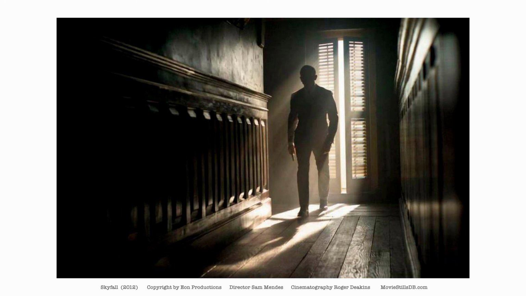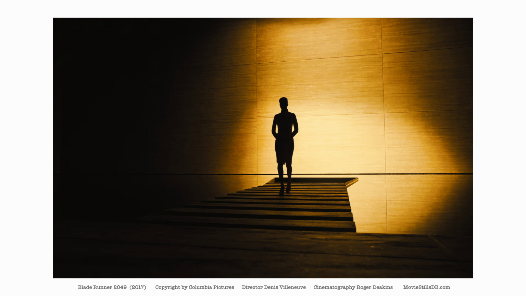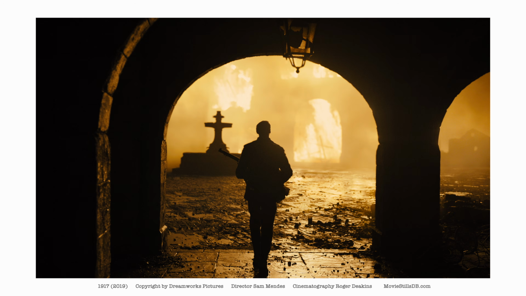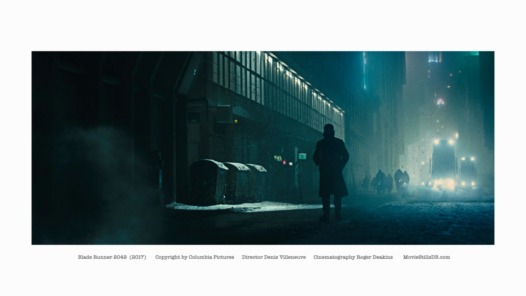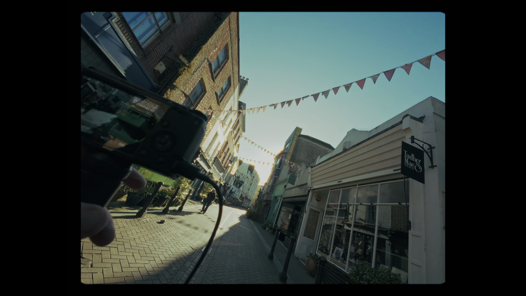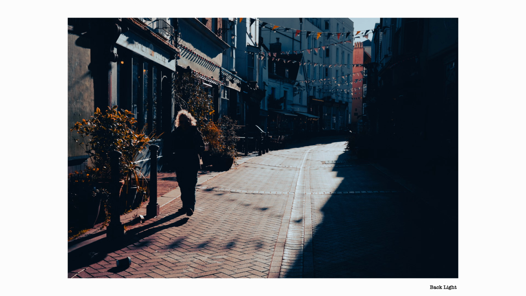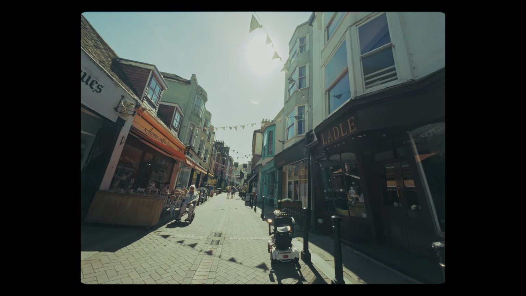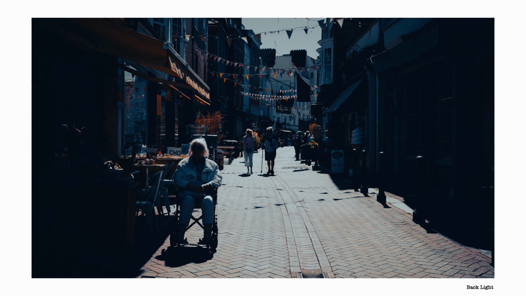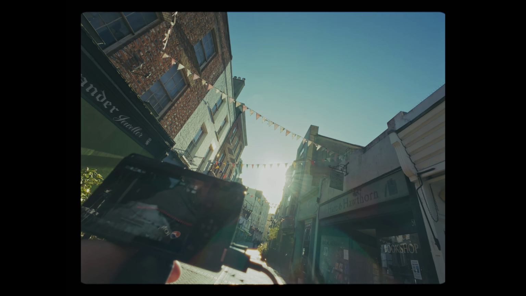Cinematographer Roger Deakins, for example, talks about how backlight creates a halo of light that adds shape and atmosphere without revealing too much. And in street photography, the sun does this for you, outlining your subject, turning them into presence rather than a portrait. To use it, face towards the sun with your subject in front of it.